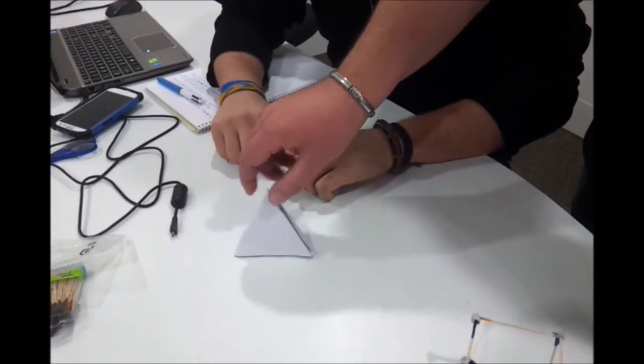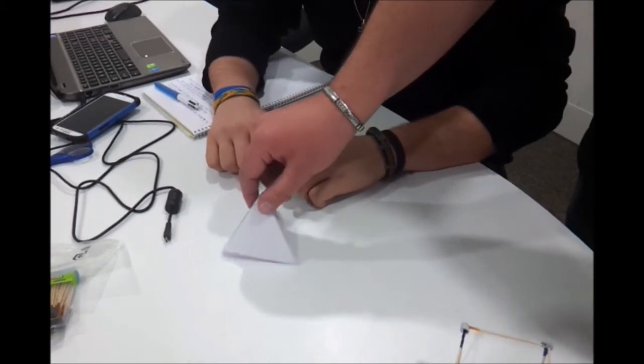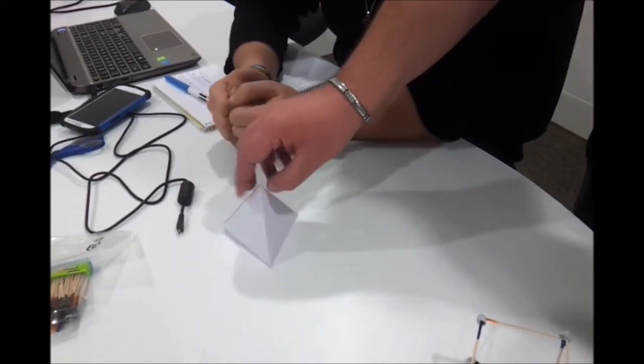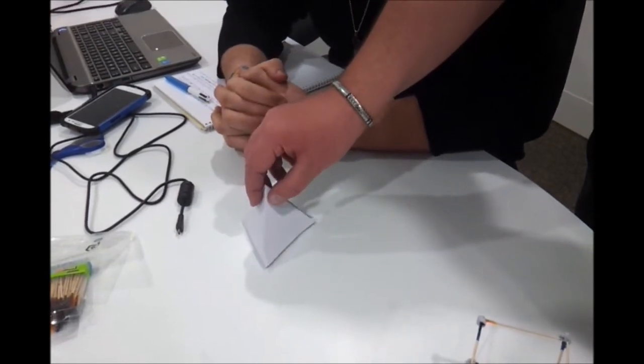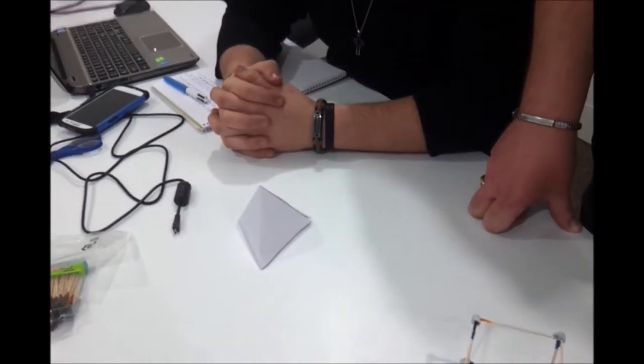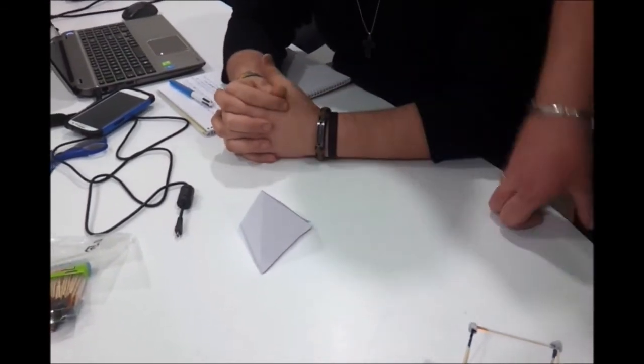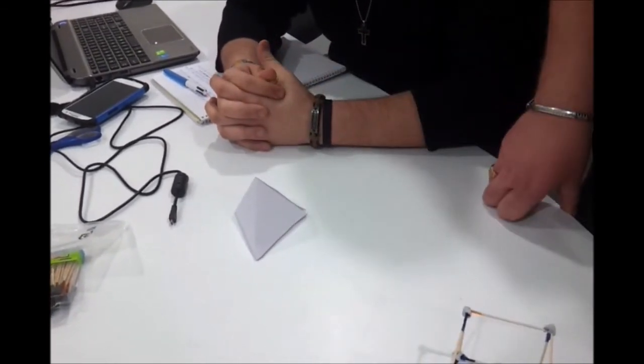This is also good because children are actually using manipulatives, they're making it themselves. Even though this is a simple shape, there are many other net diagrams that are a lot more complex, and a lot of children will have trouble from the start looking at the net diagram and understanding that it can actually make that shape.